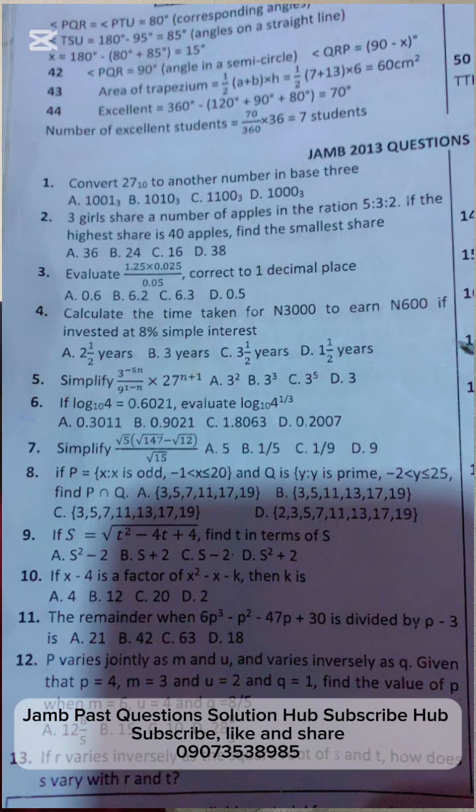If log 10 4 is 0.6021, evaluate log 10 for 1 over 3.